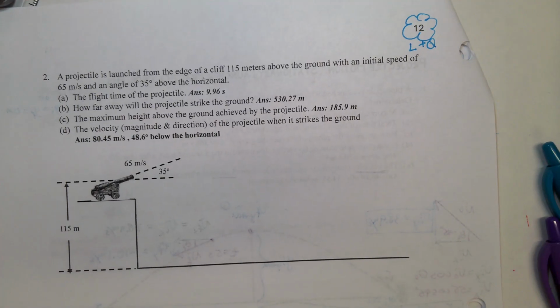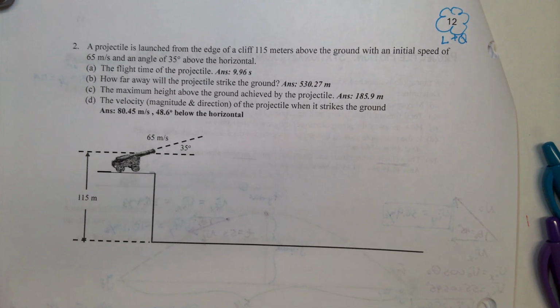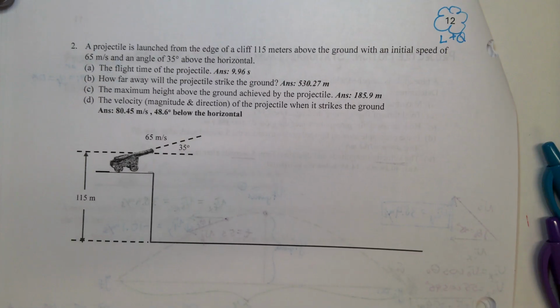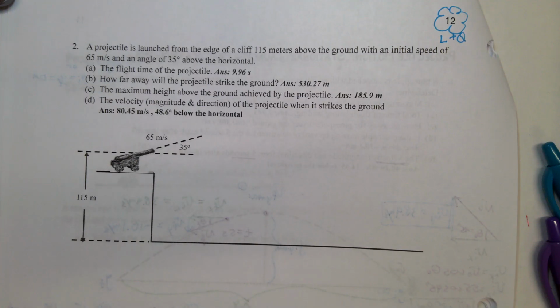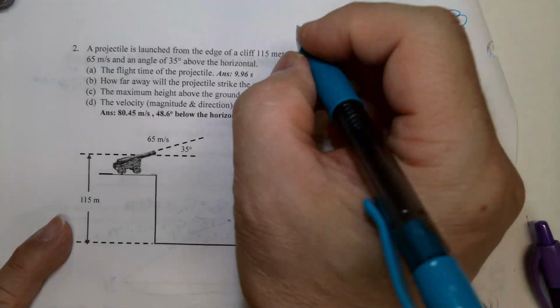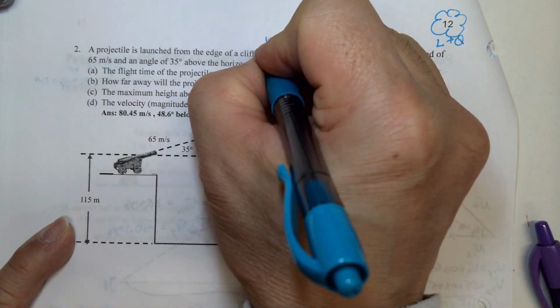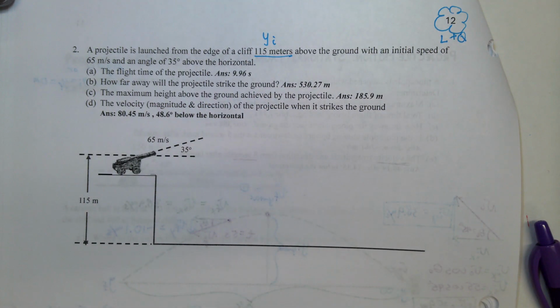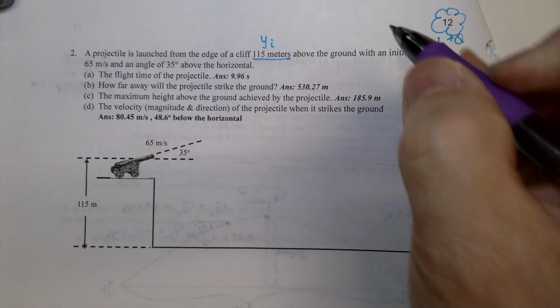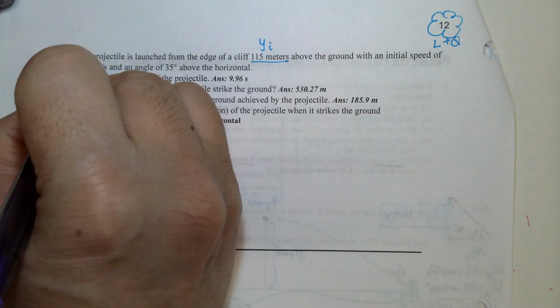Alright, so a projectile is launched from the edge of a cliff 115 meters above ground. So this right here tells us that this is my y initial, where it starts. And the initial speed of 65 meters per second.